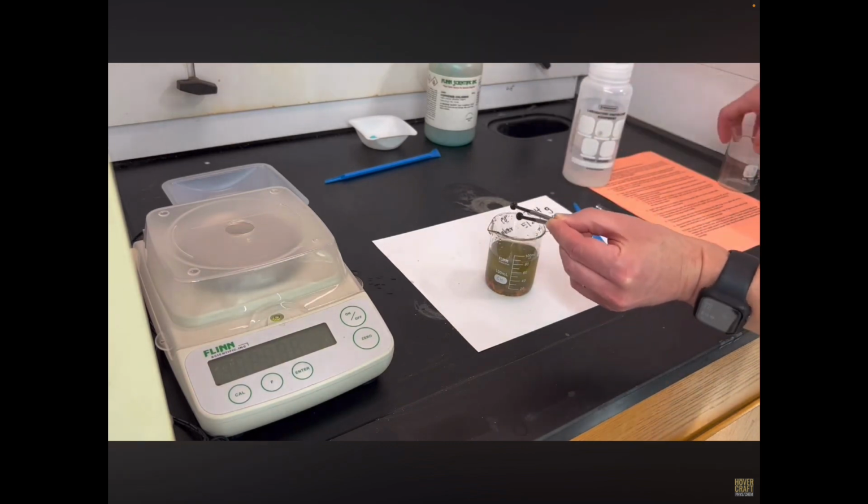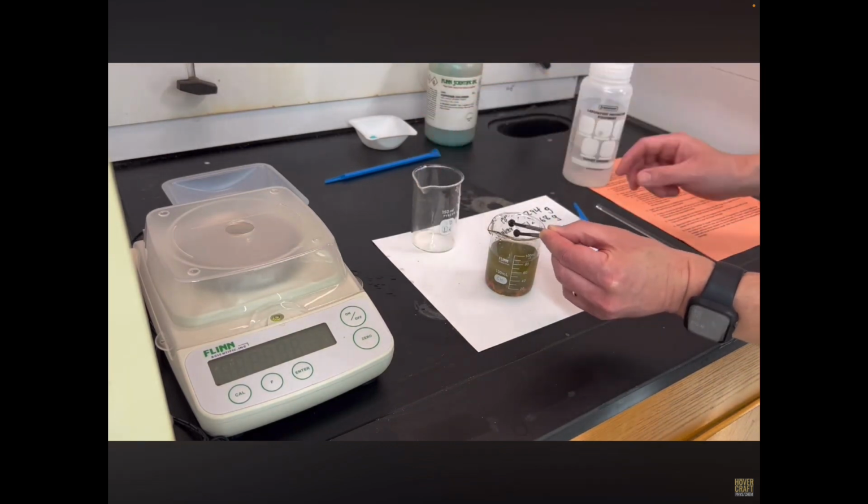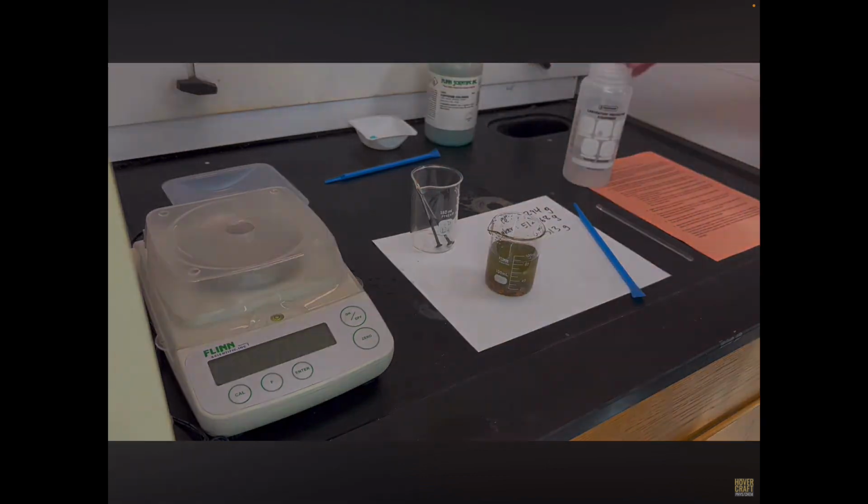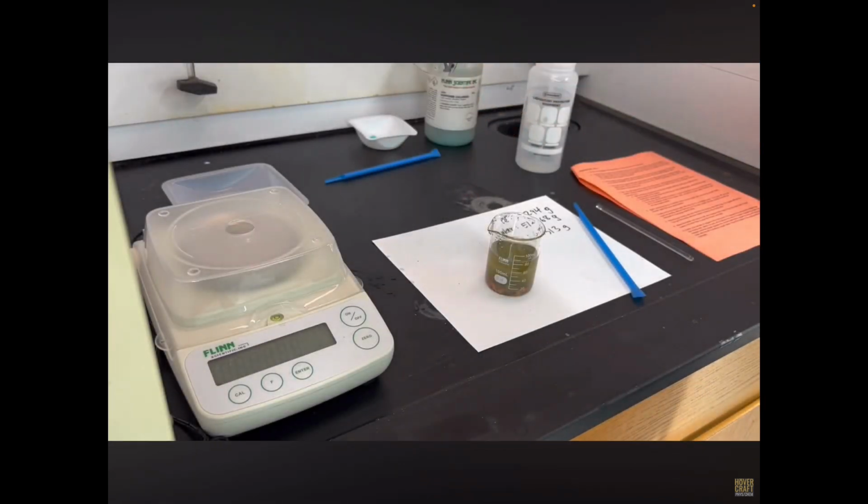You're just going to place them in another beaker. If you have a 150 milliliter beaker, that's a good fit. I'll place those there. So next up, those are going to be dried. I would like to know the mass of iron that's left.